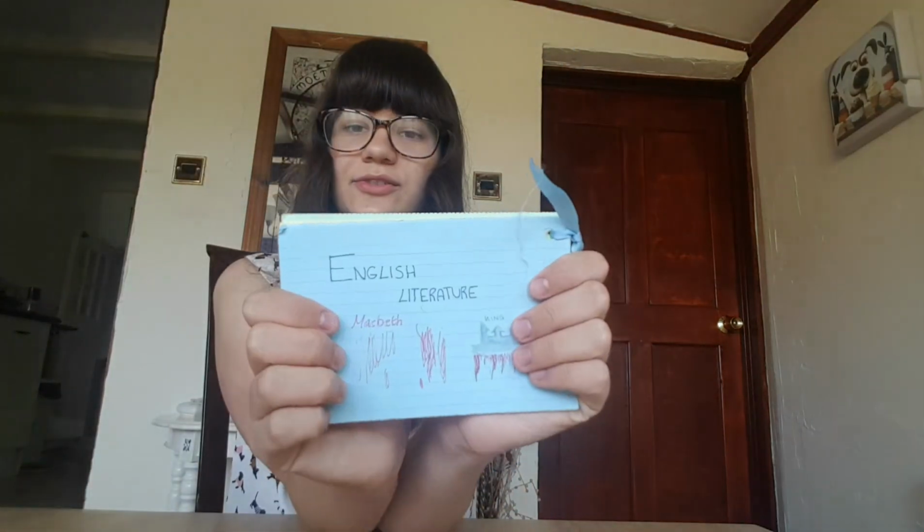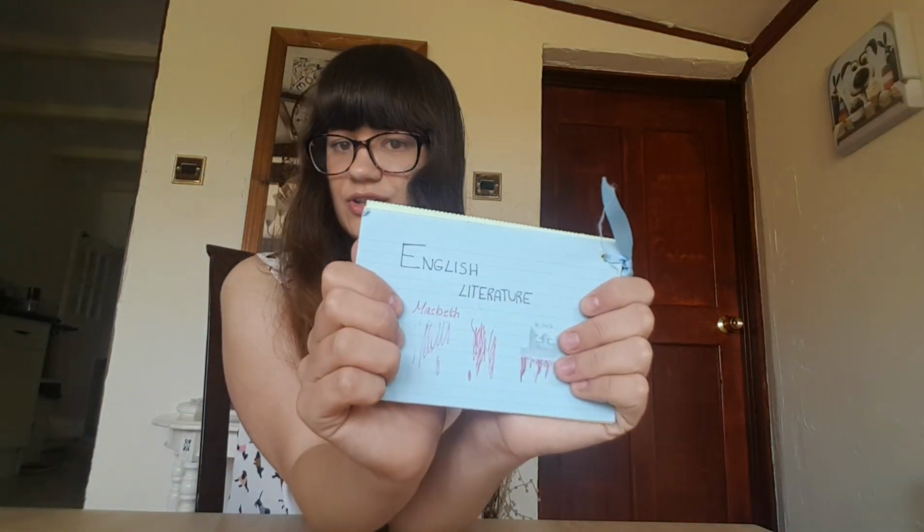So this was actually my Macbeth revision here, and it's not as good as the rest of my revision, but I've got a lot in my English book. It's one of the subjects we revise the most, but my English book is in a box under my bed, and I can't be bothered to go get it. So we're not going to do that.